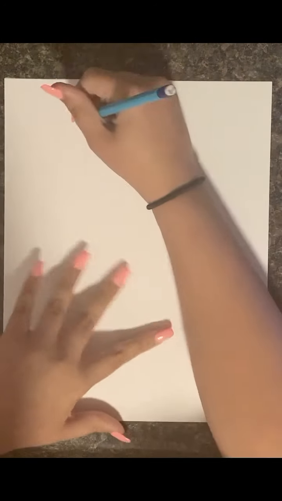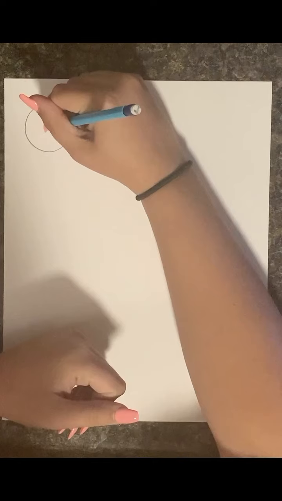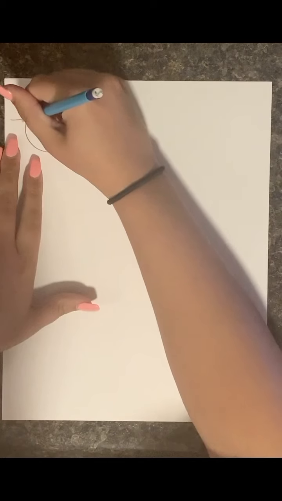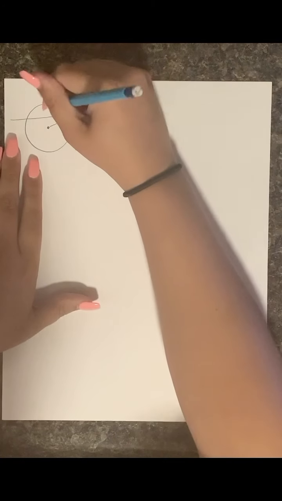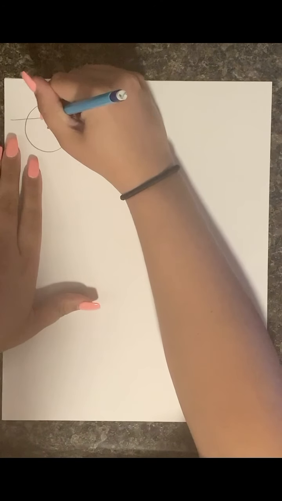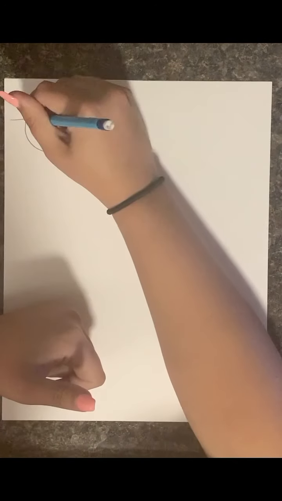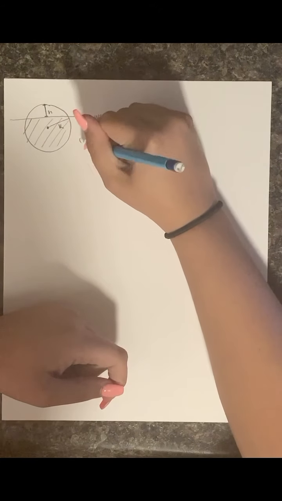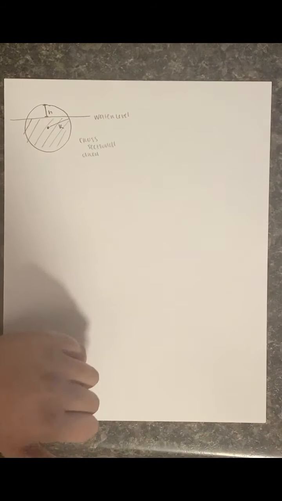So to start, we're just gonna look at a diagram. So basically, what the log would look like with that center point with the radius of r, and if this line is where the water level is, then the space between that top part of the cylinder and the water level is going to be defined as h. And then anything that's under here is the cross-sectional area, and that's below the water level.